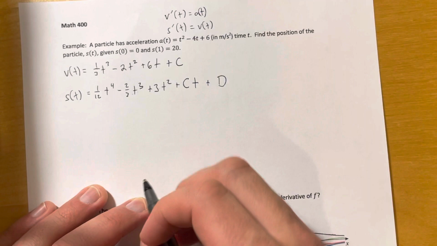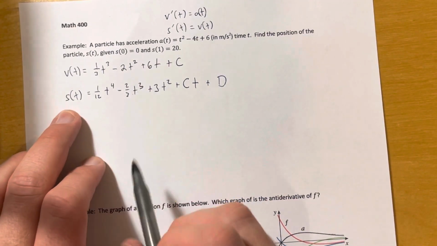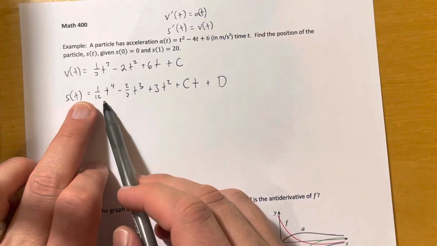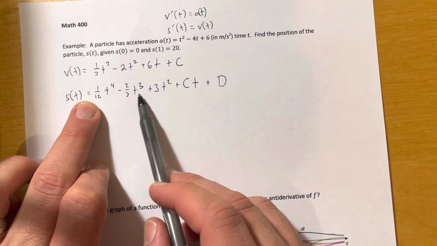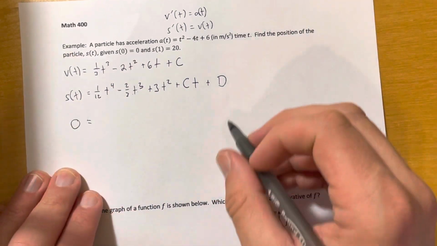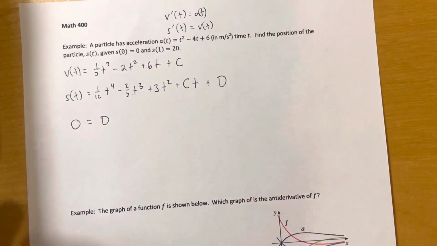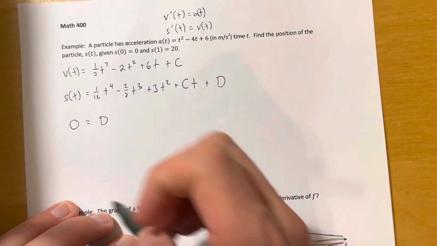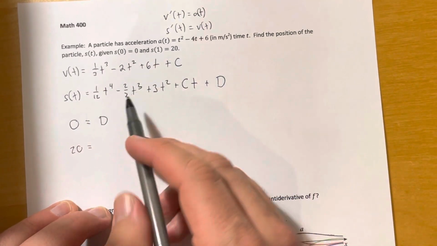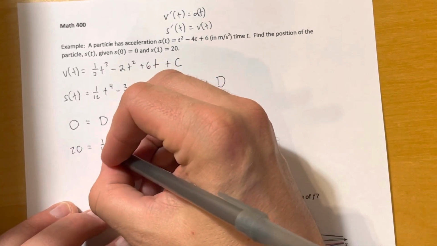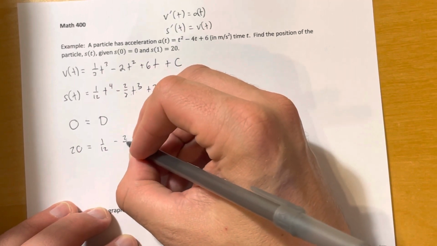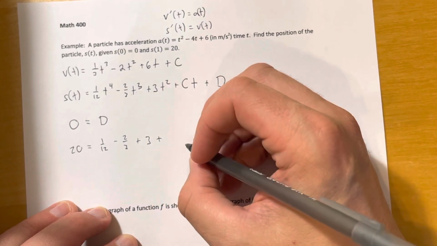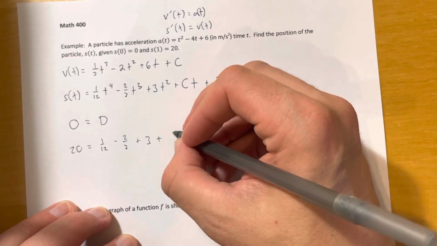S of 0 equals 0. So if I plug a 0 into both sides of this thing, I should get a 0 as my output. Plugging the 0 in on this side, every term with a t in it is going to go to 0, leaving me with d. So d is equal to 0. That's easy enough. Now I'm going to plug a 1 into both sides and set that equal to 20. Plugging a 1 in for t gives me 1/12 minus 2/3 plus 3 plus, what did I say? I'm plugging a 1 in, so that would be plus c.